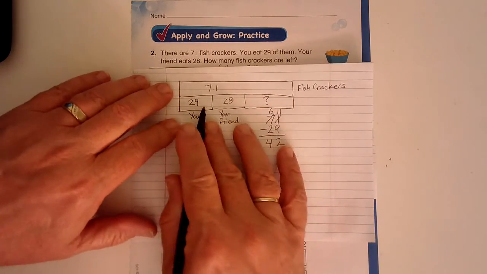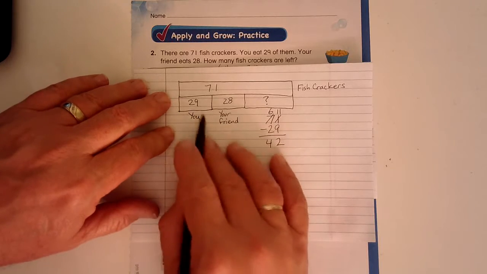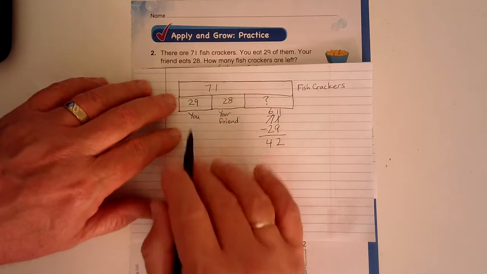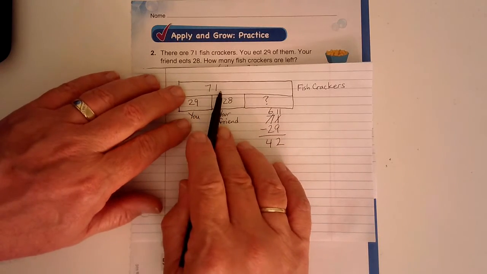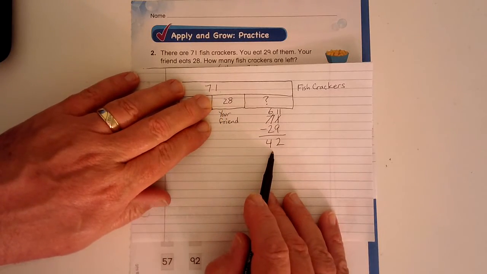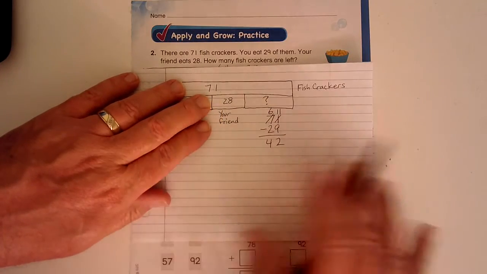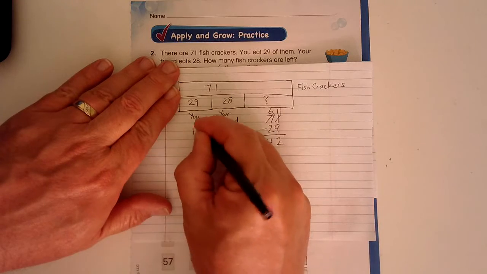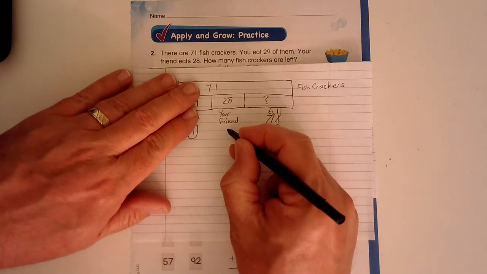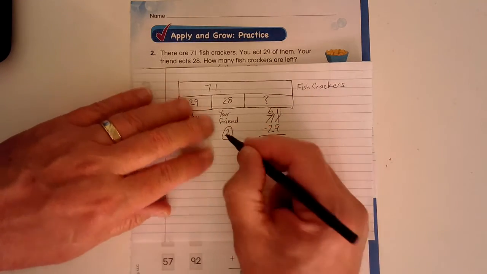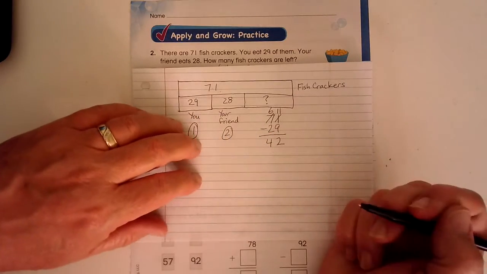Now, when you ate 29 fish crackers, instead of 71, now there's 42. But we don't stop there. That's step number 1. Now we have to find out what happened after your friend ate some.